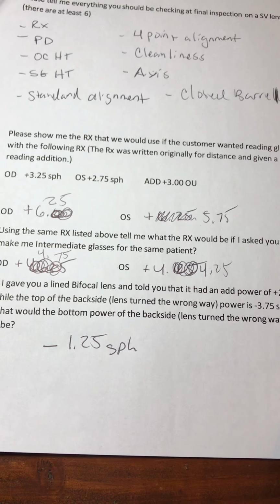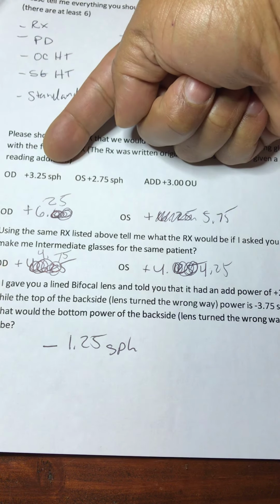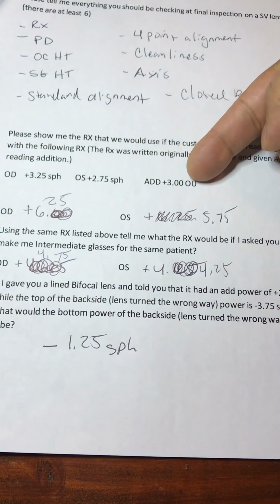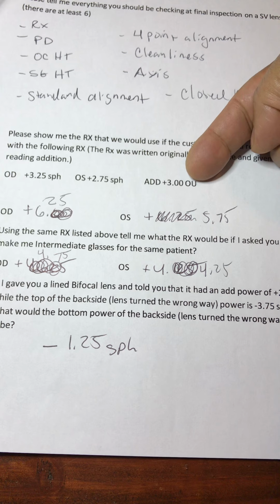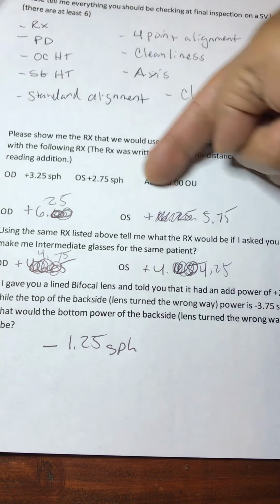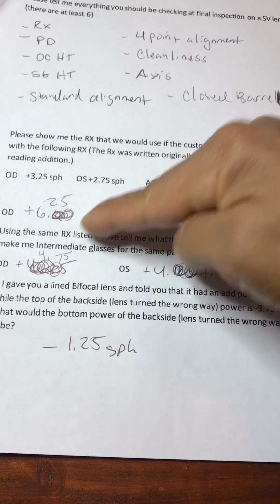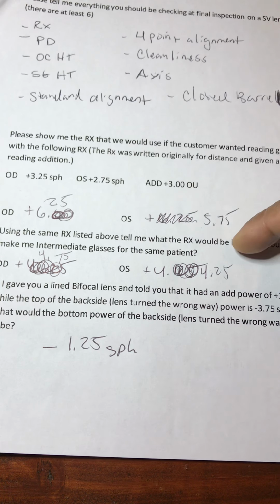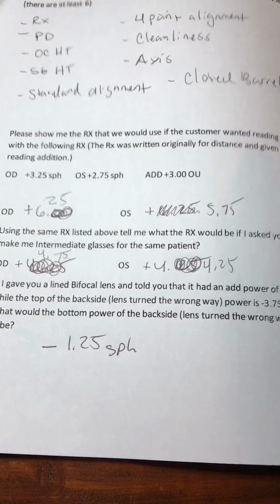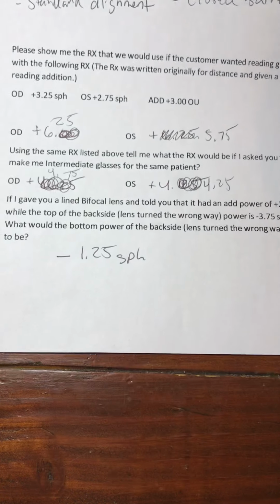Next 2, we have what would have been reading and intermediate glasses. So for the reading, all you're doing is taking the power of the lens and the add power and adding them together, because when someone looks through the bifocal, that's what they read. So for the right eye, we add these 2 together and get 625. Left eye, we add these 2 together, we get 575. As you can see my scribbling, my initial math was wrong.